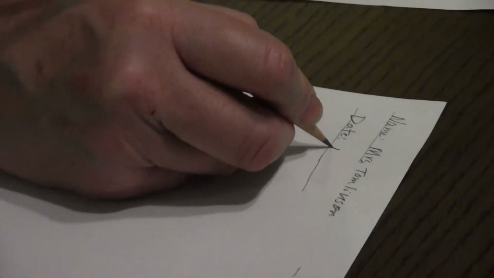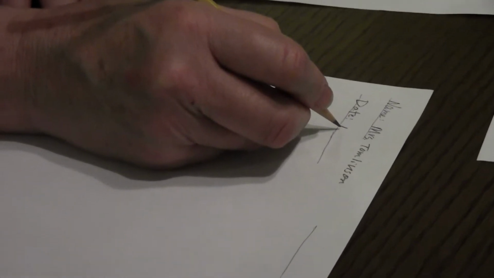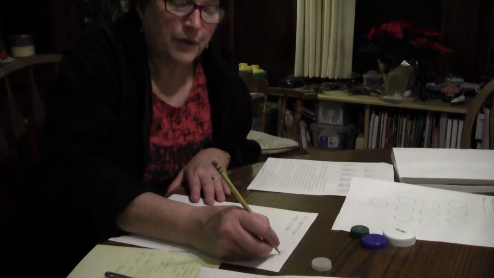So sometimes when we start out in pen and ink, the best thing is to use pencil. And let's see, today is the 10th, so tomorrow's going to be the 11th. So let's put that on there, and don't forget to put your period, okay?